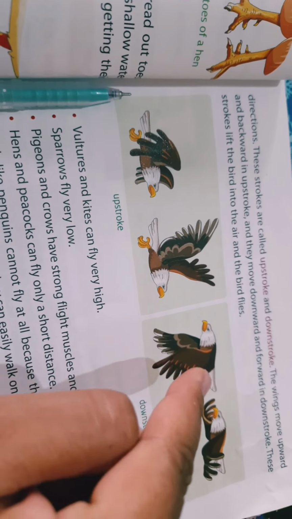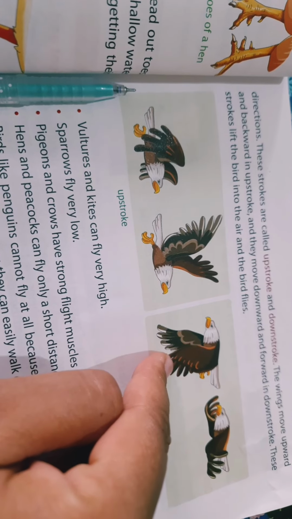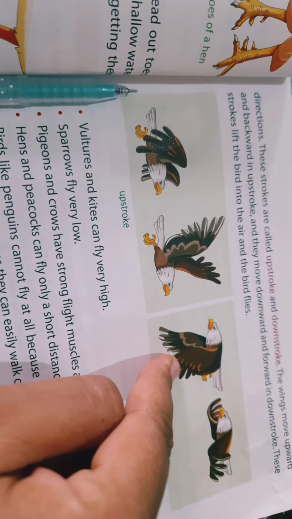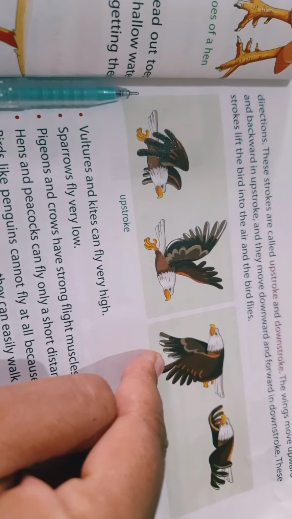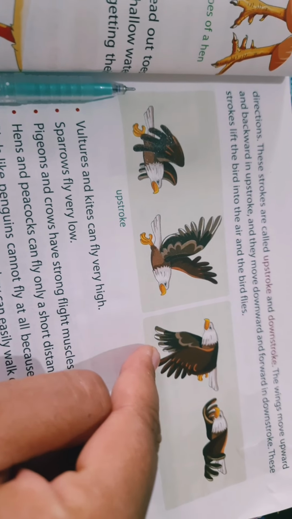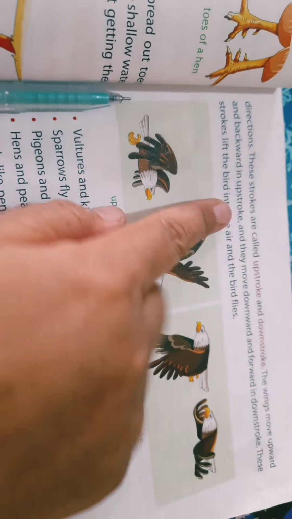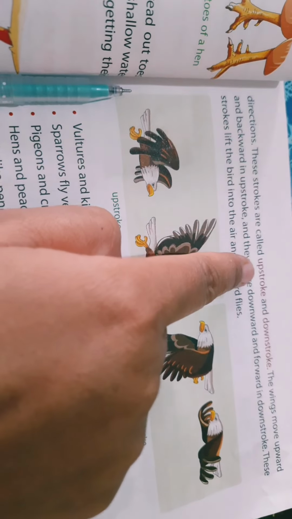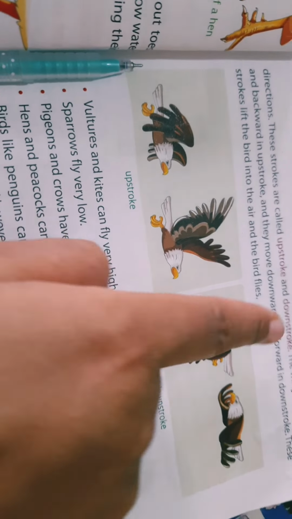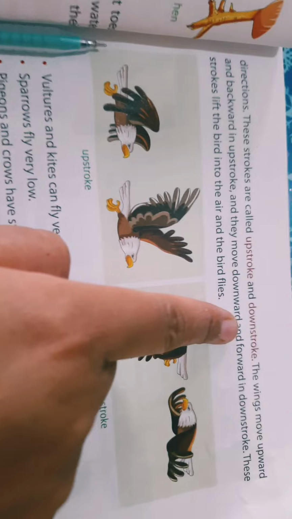And when the birds are flapping their wings in the down direction, this is known as downstroke. Simple as that.